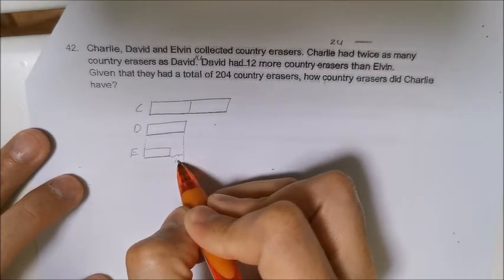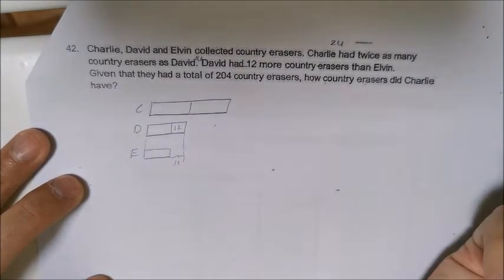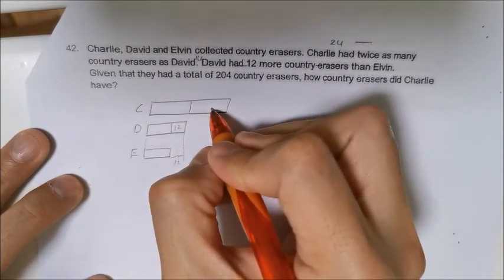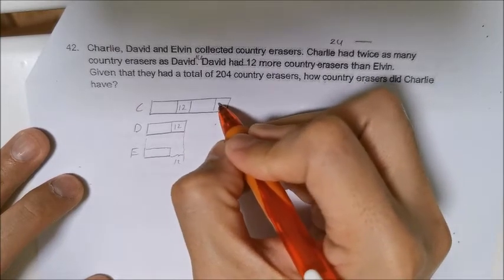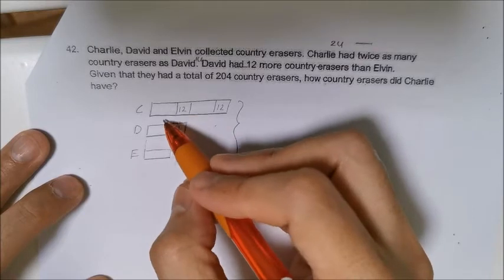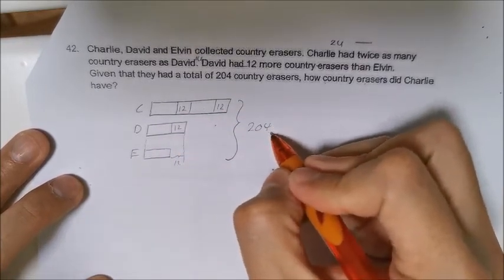So this will be 12. So we can actually cut this into 1 unit plus 12. So guys, if we do that, for Charlie's 2 big units, I can also cut it into 1 unit and 12, 1 unit and 12. So in this case, now all the units are of the same size, and altogether they are 204.